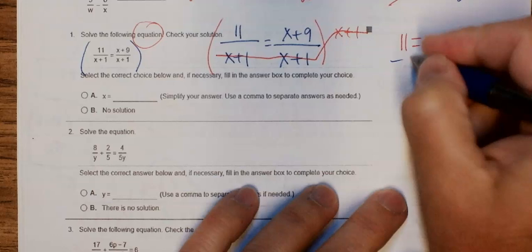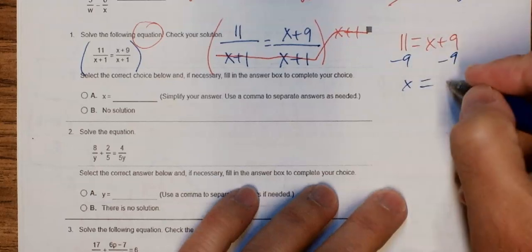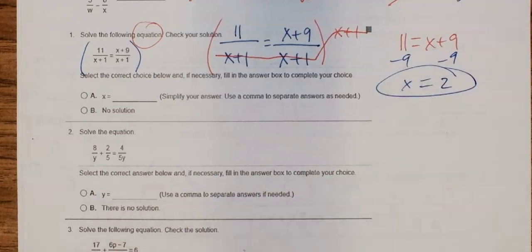So, when you subtracted 9, what was your final answer? 2. Thank you.